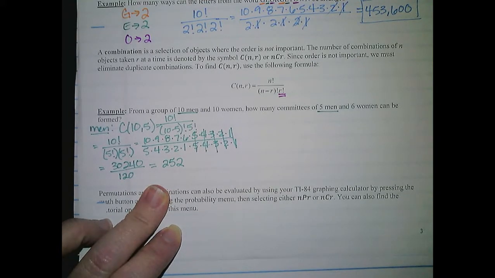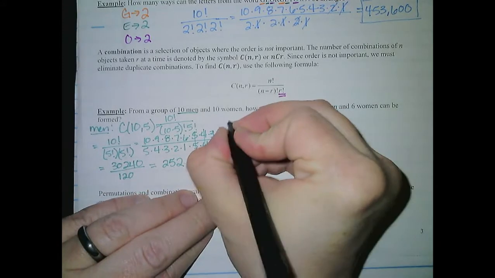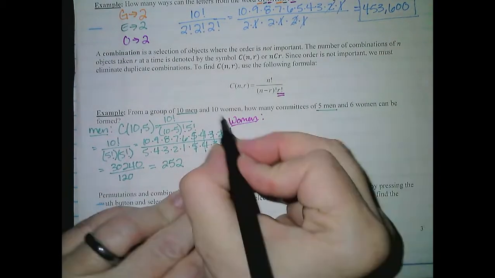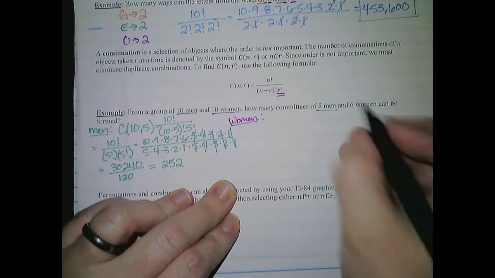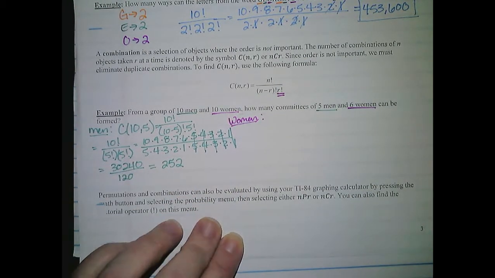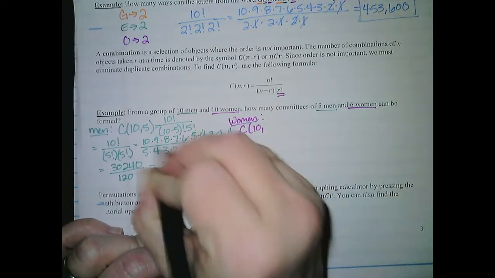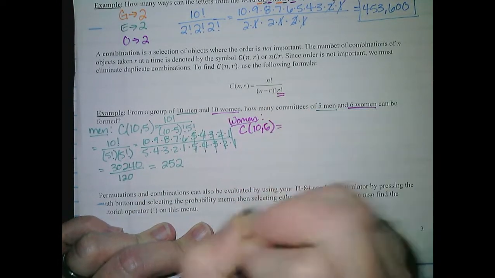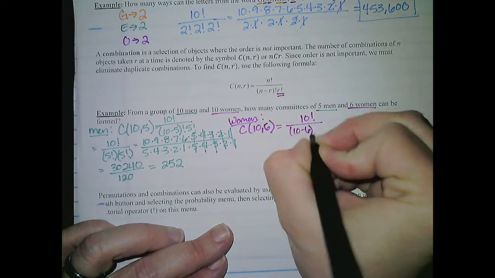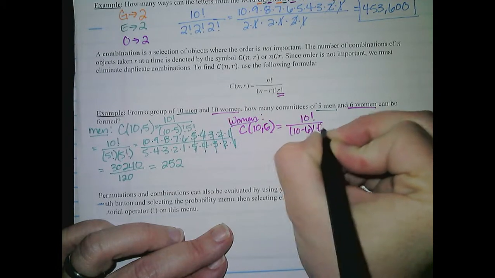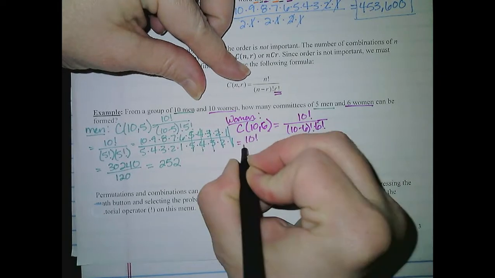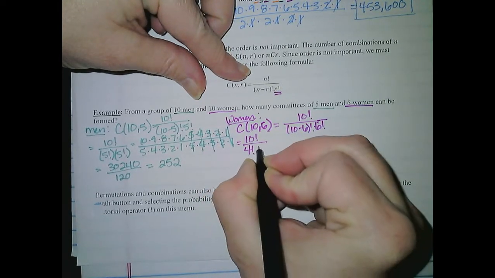Now I'm going to do the same thing with the women, except that for my group of women, I'm choosing from the same size group, 10, but I'm going to choose 6 women instead of 5. So we have 10 women, we're going to choose 6 this time, which means that we have 10 factorial divided by 10 minus 6 factorial times 6 factorial, or 10 factorial over 4 factorial times 6 factorial.